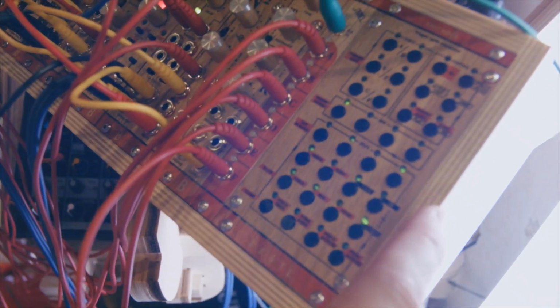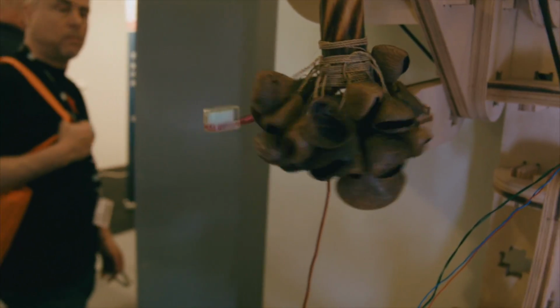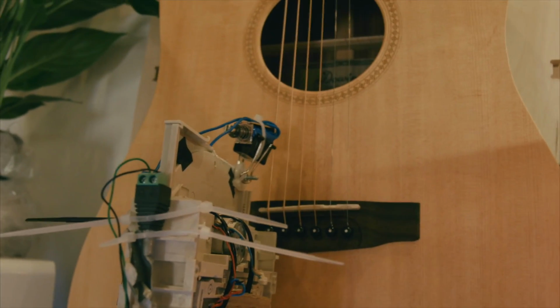Yes, Rumburak. Exactly. So that's the trigger sequencer, and basically, if I play it, it fires all the motors I have around. That's all sequenced from this sequencer. Like this flask.